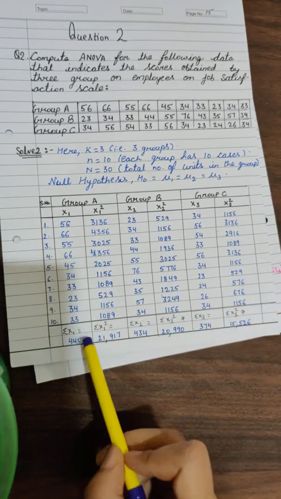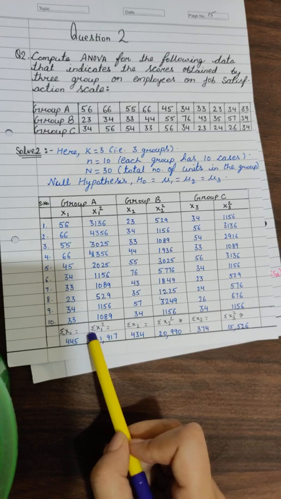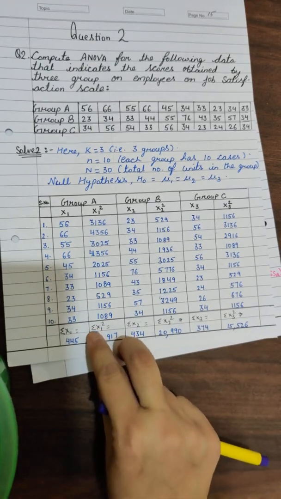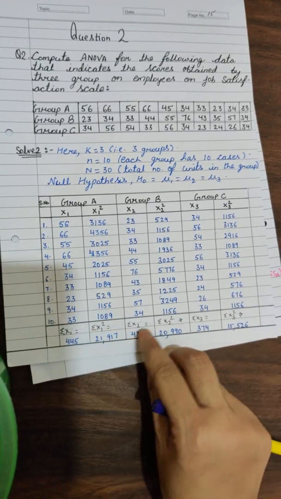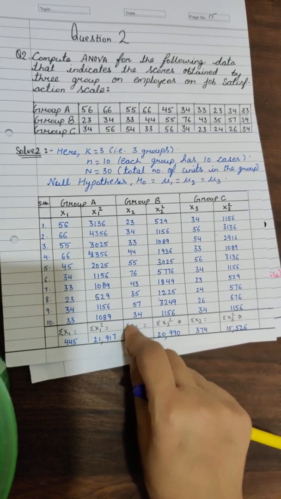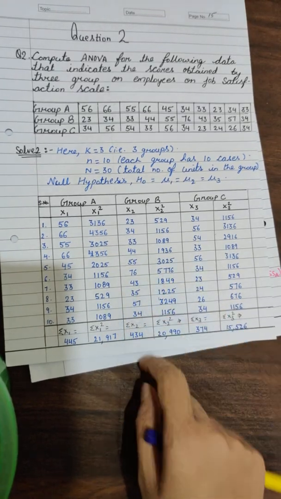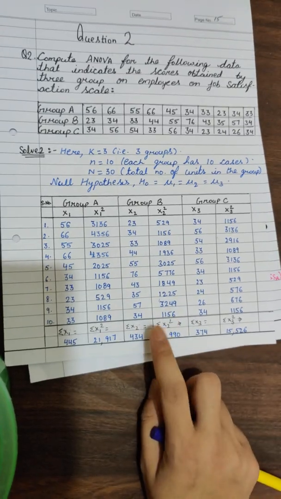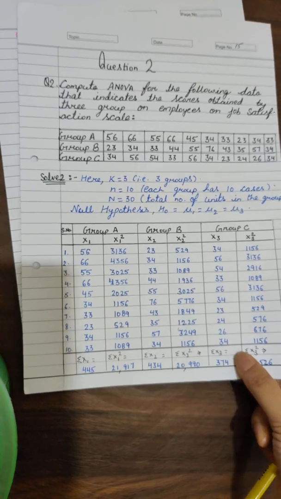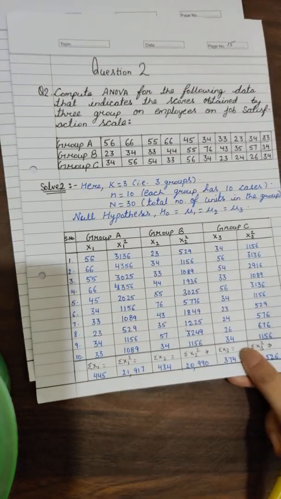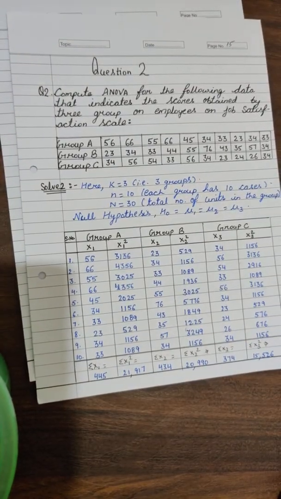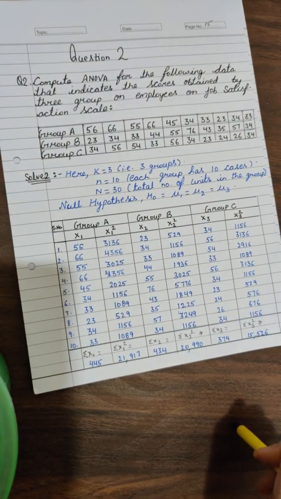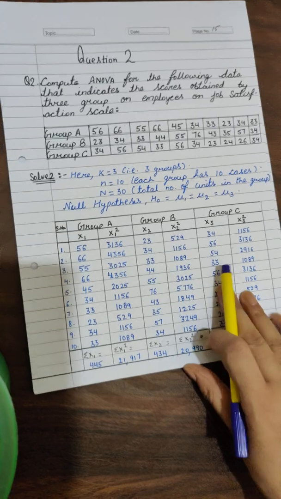Okay, this is the sign of sum. I'm so sorry. This is the sign of sum, and this is also the sign of sum. Fine. We have done the sum. Now moving further. Now we are going to start with the actual steps where we are going to use the formula. Fine.